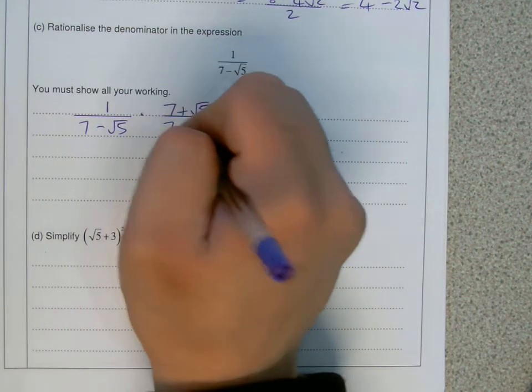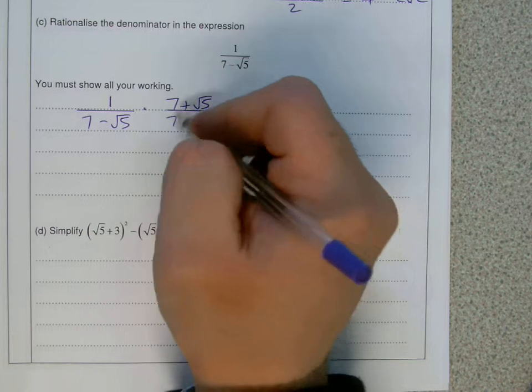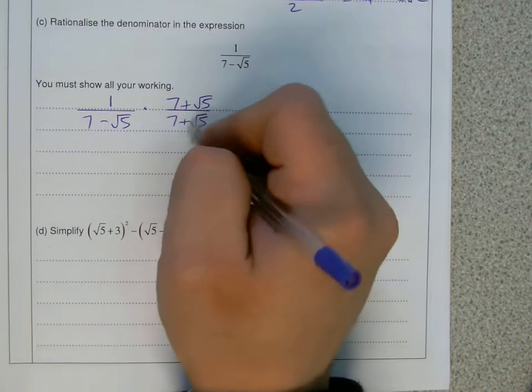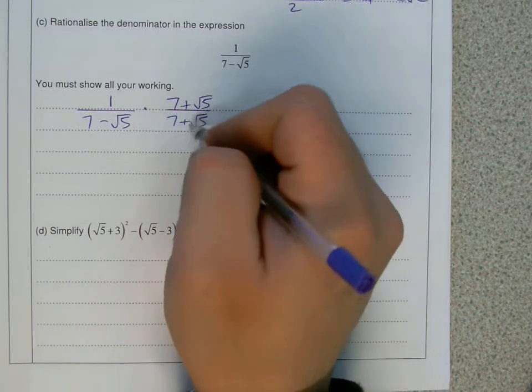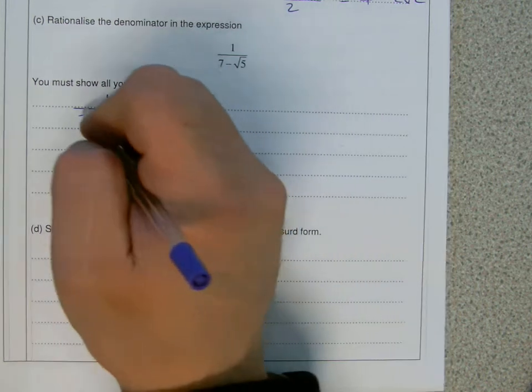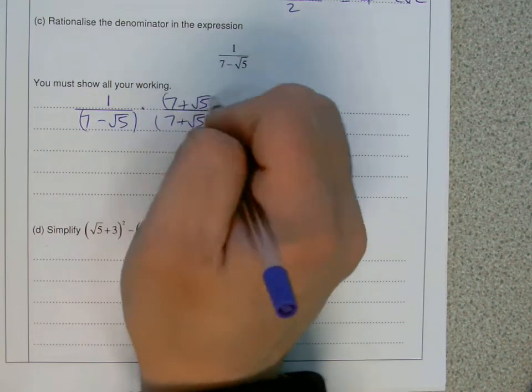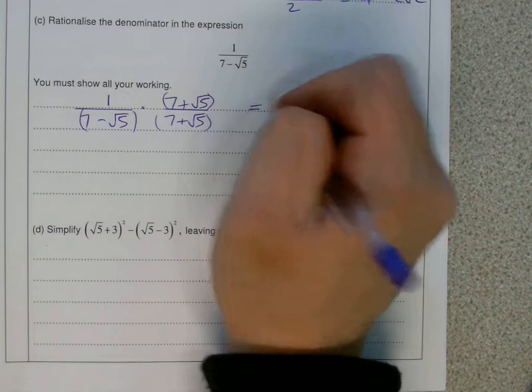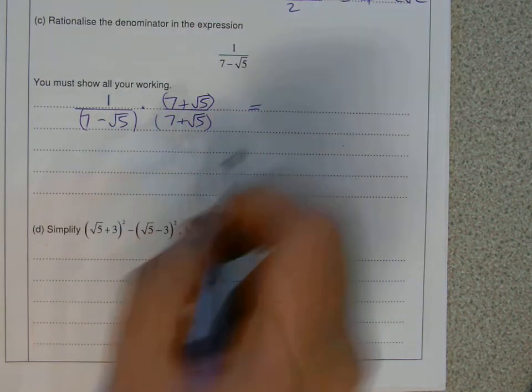Otherwise, you're changing it. But as it stands now, it's fine. I'm timesing the whole thing by 1. And this is 1. And then put bracket around them. Okay. And then we can go straight forward. So on the top, you get 1 times 7 is 7. And 1 times root 5 is root 5.